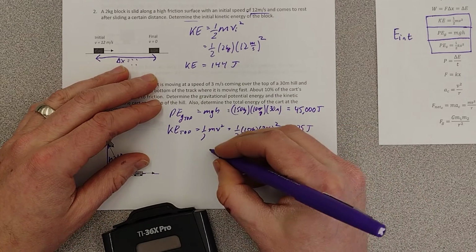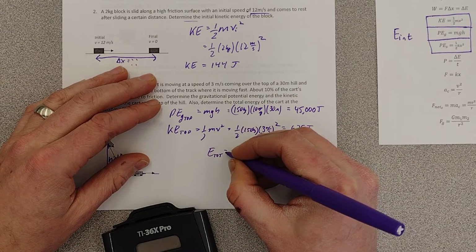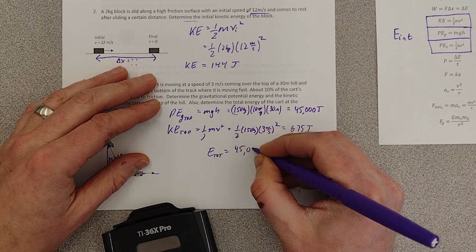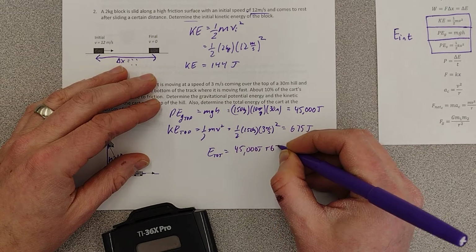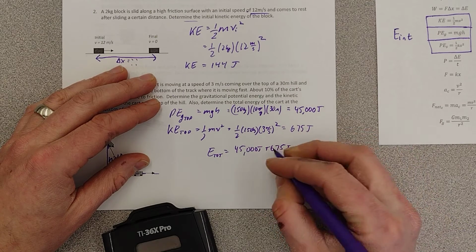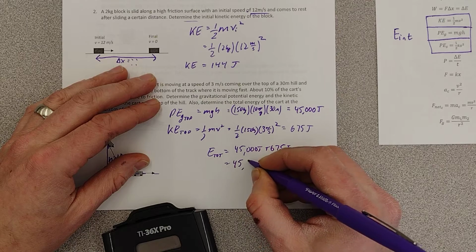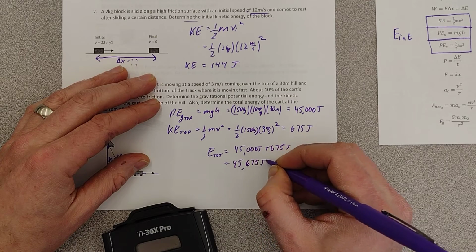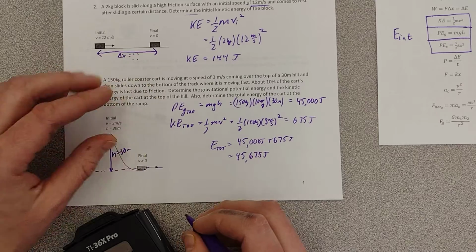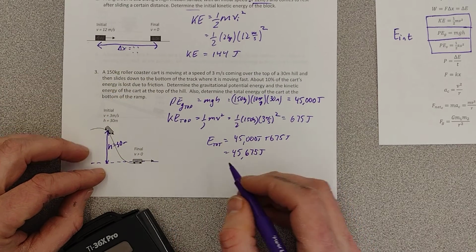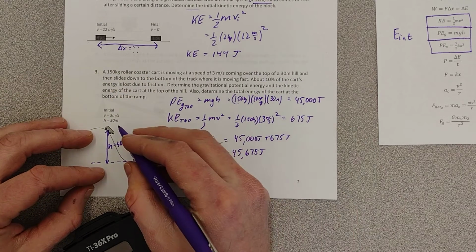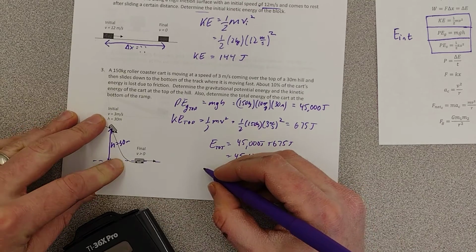So the total energy equals 45,000 plus 675. So it's 45,675 joules, the total energy. So total energy is conserved. So that's the total energy at the top and the total energy at the bottom.